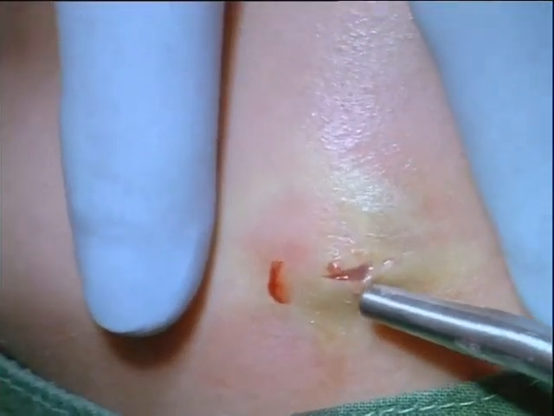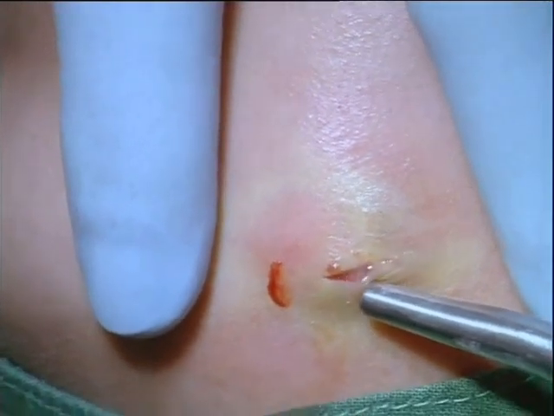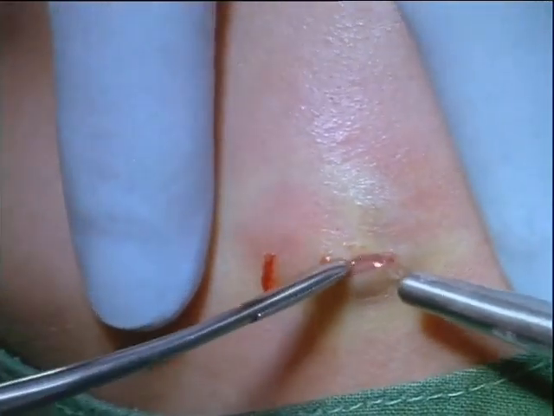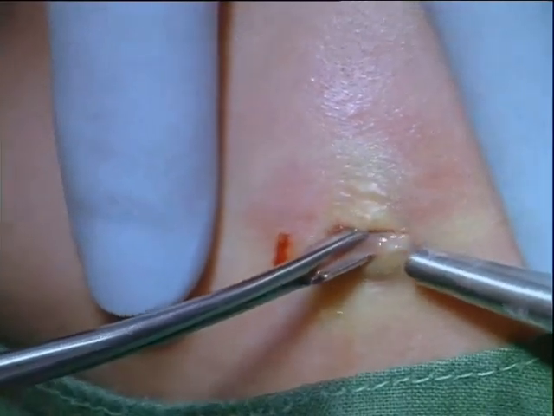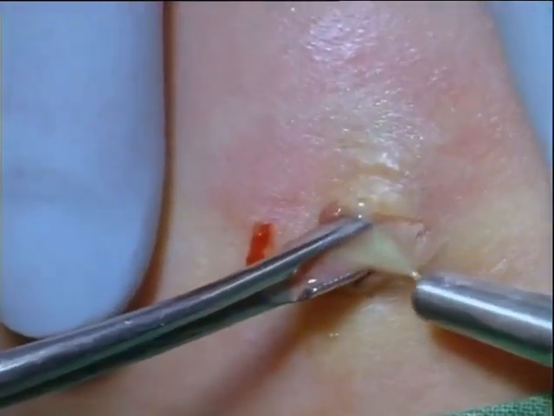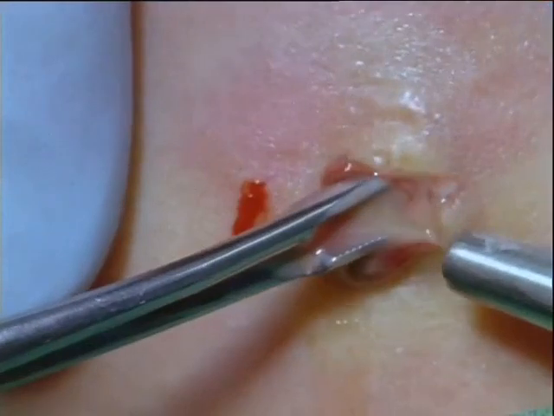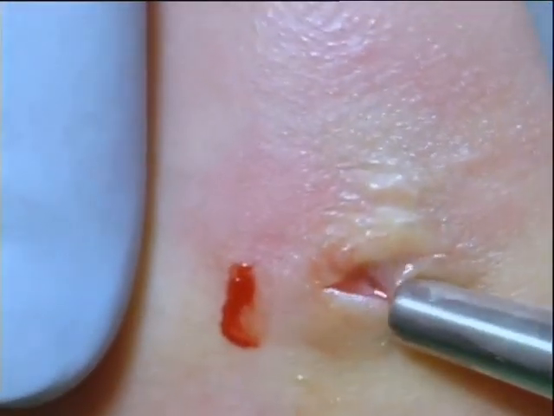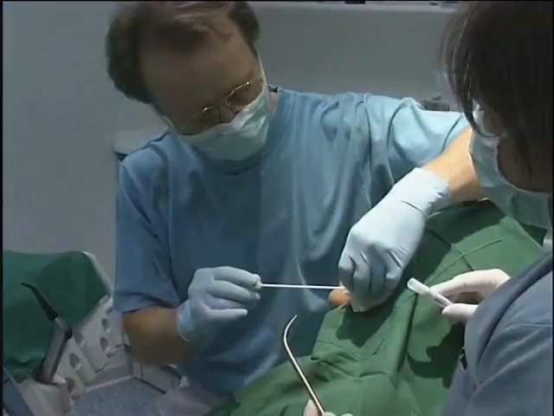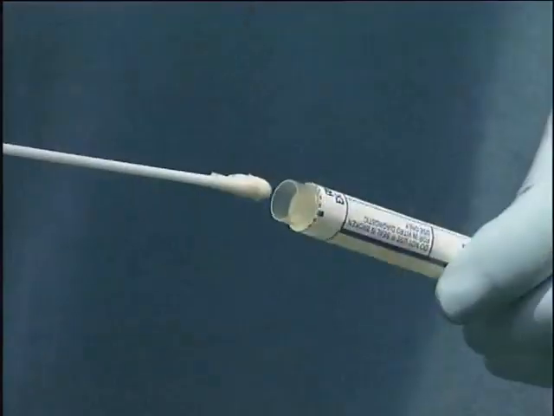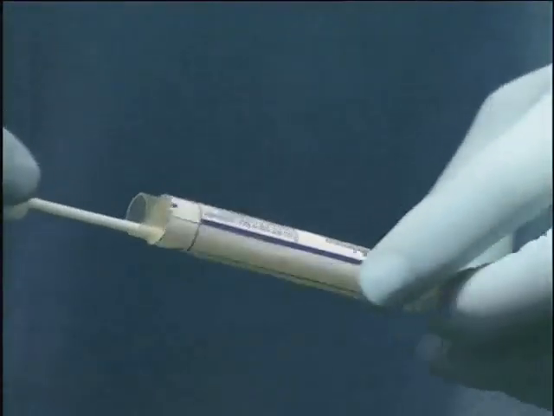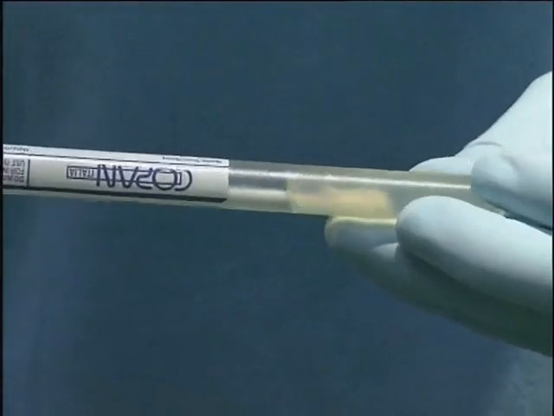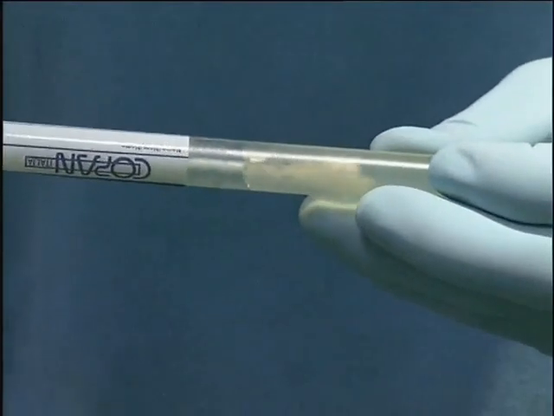Adequate evacuation and drainage are achieved by bluntly spreading the incision site with the artery forceps. At the same time, this avoids sharp injury to one of the numerous branches of the facial nerve. If actinomycosis is suspected, a swab should be taken for bacteriology and a biopsy for histopathological examination.